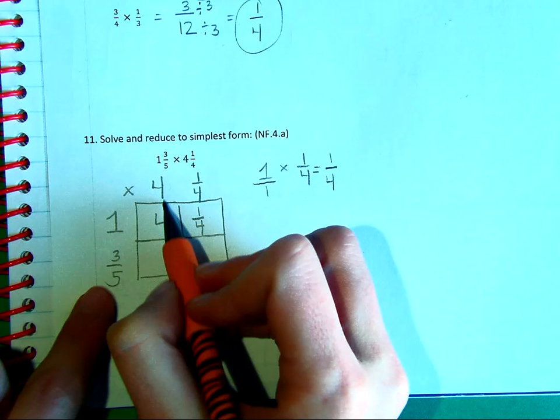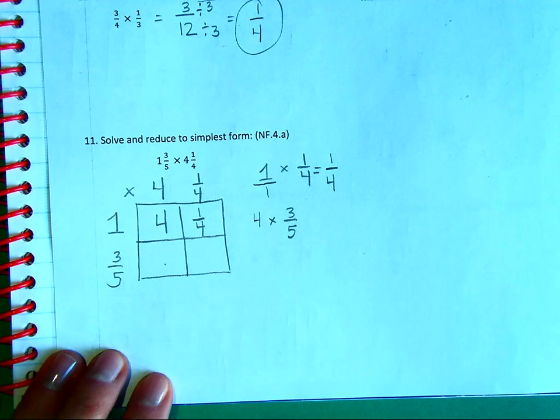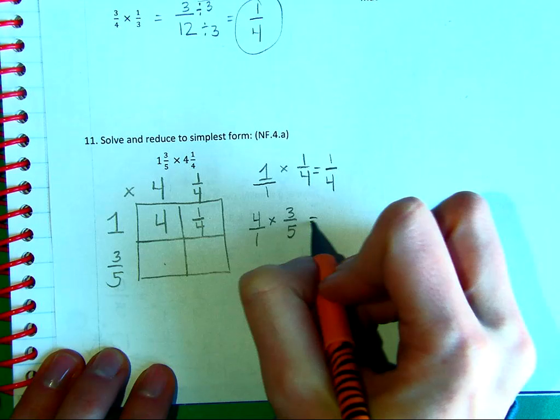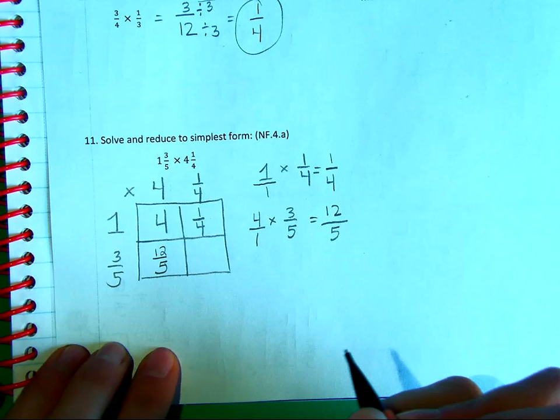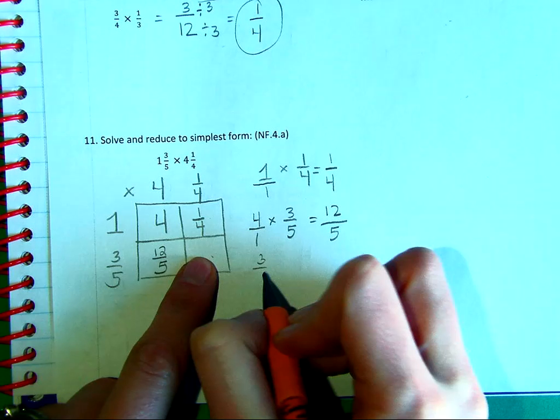Again, I'm multiplying by a whole number, and it's easier to multiply a fraction by a fraction. So I'm going to put a 1 underneath this. 4 times 3 is 12, and 1 times 5 is 5. I know this is an improper fraction, but I'm just going to wait until the end and simplify everything one time. And now I have 3 fifths times 1/4. 3 times 1 is 3, and 5 times 4 is 20.